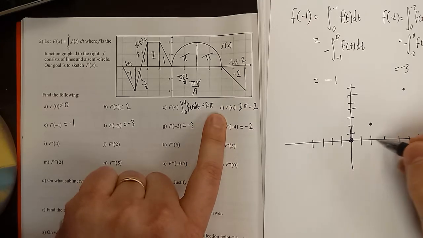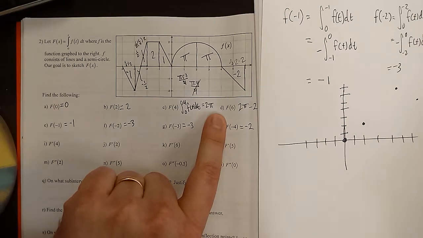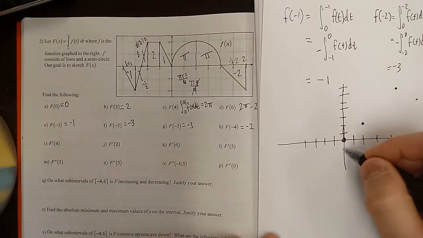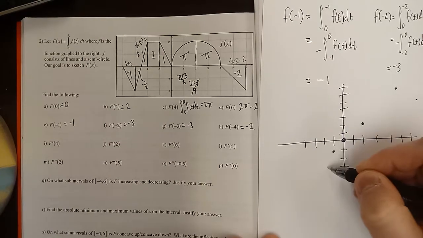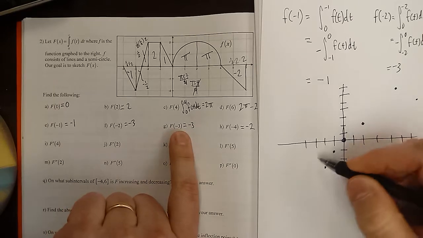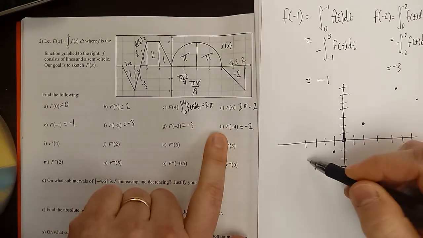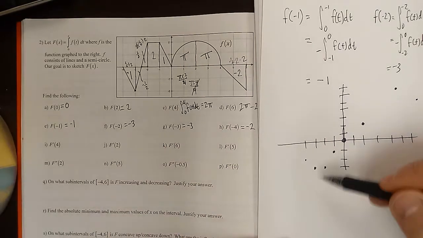And then f of 6, we have a slope of that, minus 2. So here-ish. And then let's see. At negative 1 we have negative 1. At negative 2 we have negative 3. At negative 3 we also have negative 3. And at negative 4 we have negative 2. So the thing is, though, we don't quite know how these dots are connected.